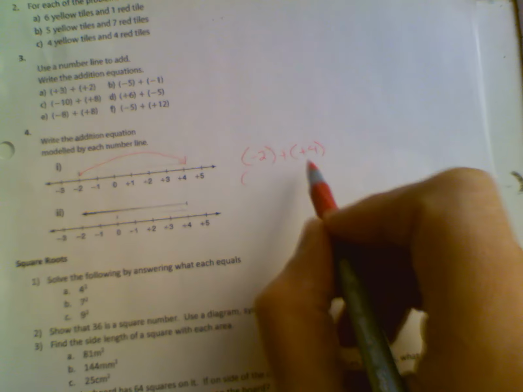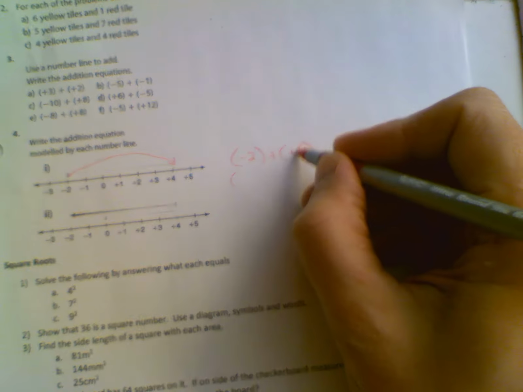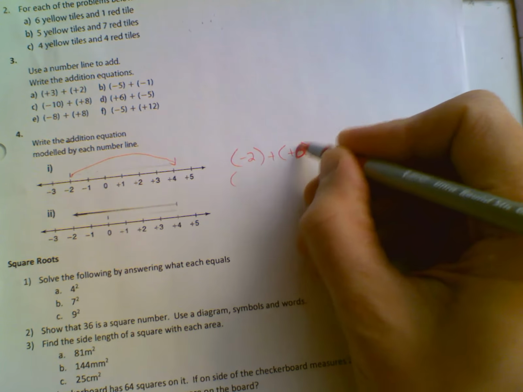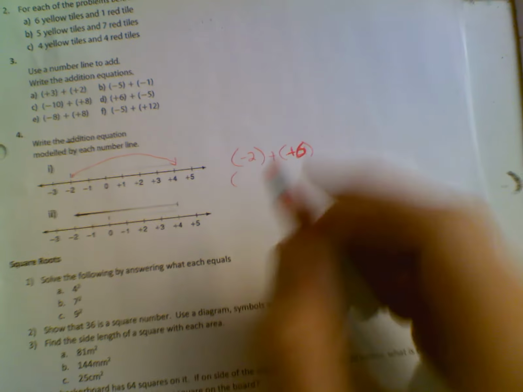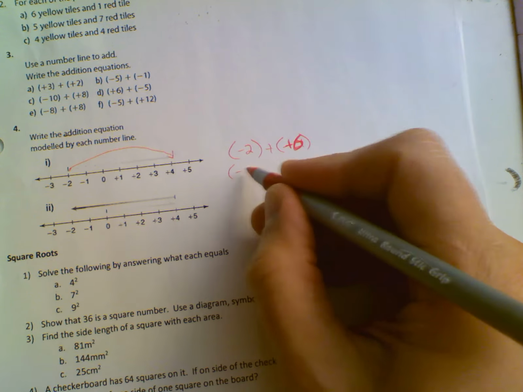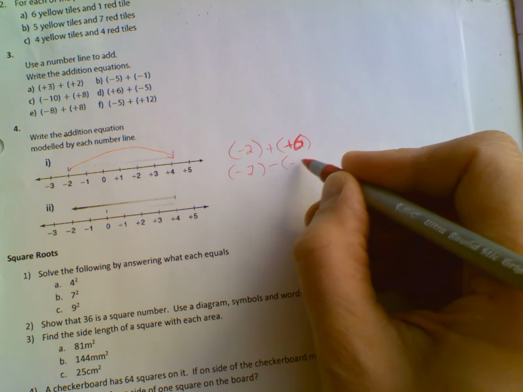Oh, wait, hold on. Not positive 4. 1, 2, 3, 4, 5, 6. That jumped 6 spaces, didn't it? Goodness me. But I could also say this. Negative 2 minus negative 6. Now this looks a bit confusing right now, so what I'm going to do is I'm going to show you using tiles.